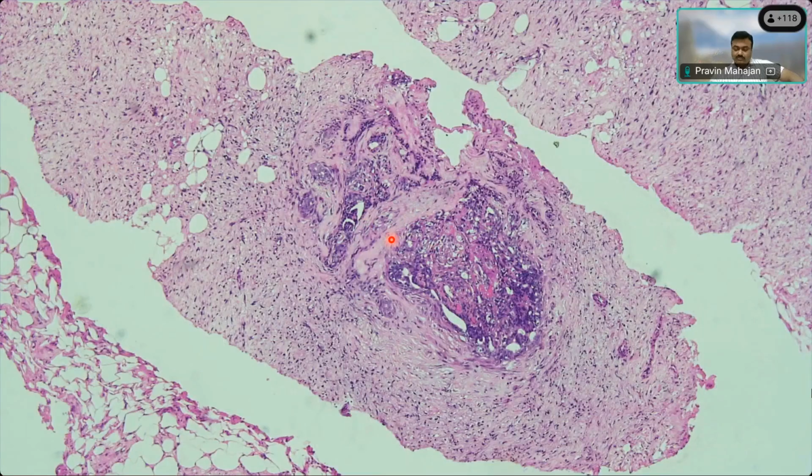Maybe it could be a... somebody said DCIS. It doesn't look like DCIS to me, because in DCIS you'll have very uniform cell morphology. This is not a uniform cell morphology. Then you'll have very nicely punched out areas, which are not there in this, to say a DCIS.